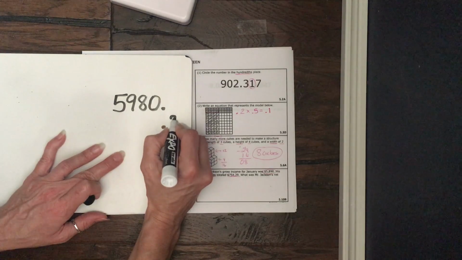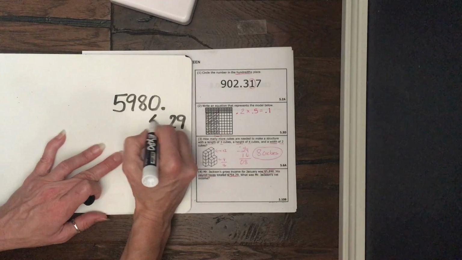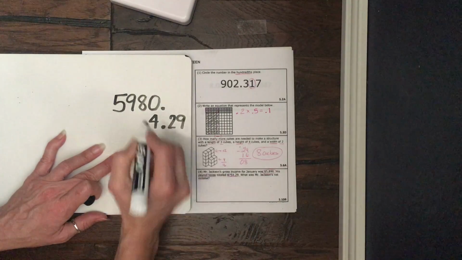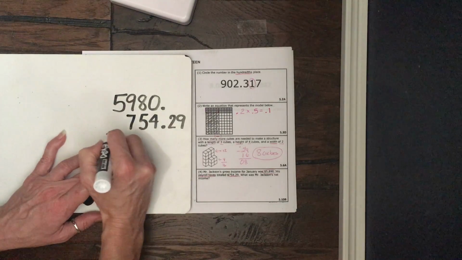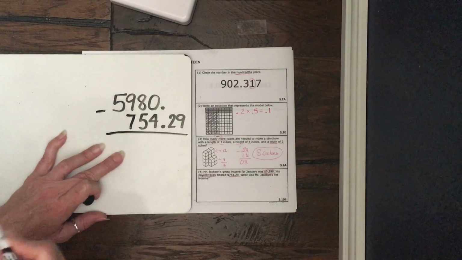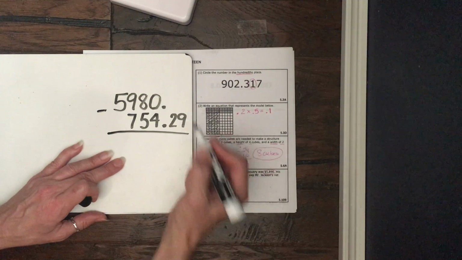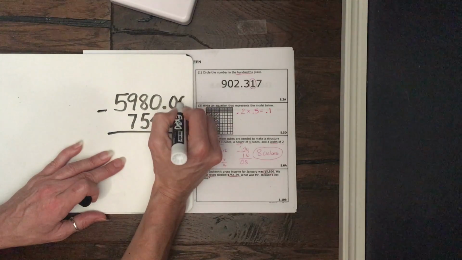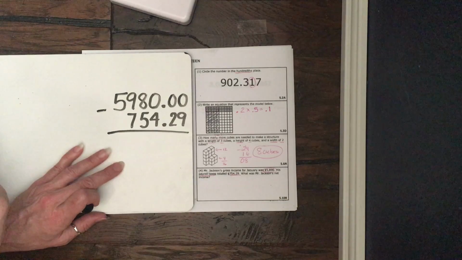Then write what's on the right of your decimal. Then go backwards and write what's to the left. It just helps me keep my decimals lined up. I know I'm subtracting because this is my gross and I'm looking for my net. So I'm going to add my 2 zeros. And this is where subtracting our way is really awesome because we don't have to borrow.